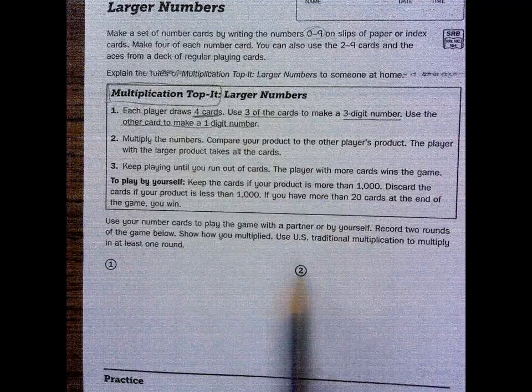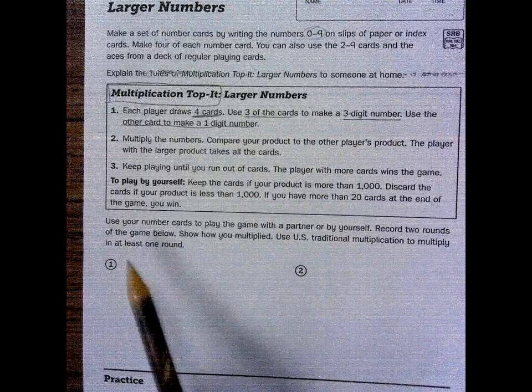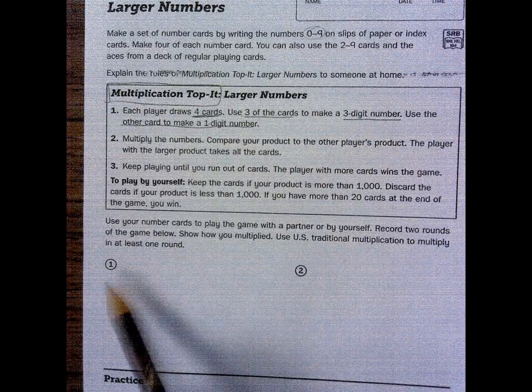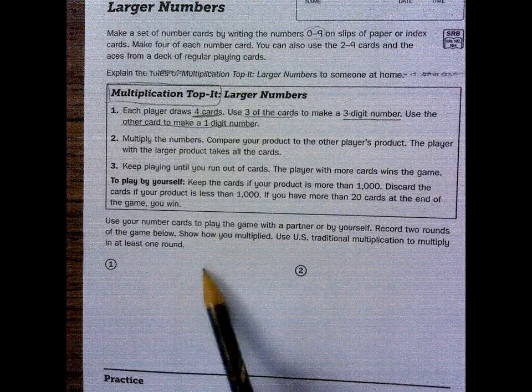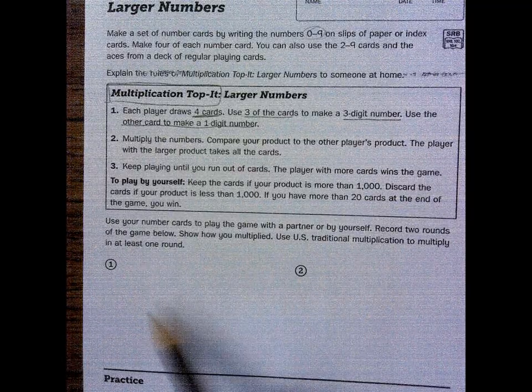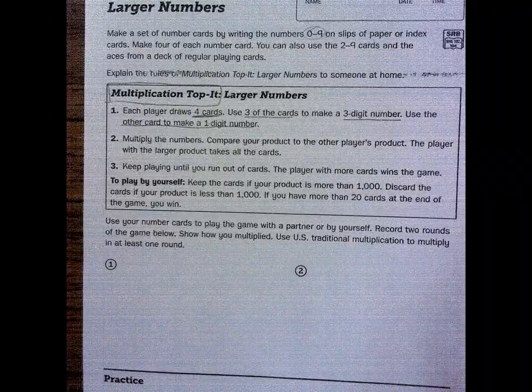And then here, you'll just show your example, record 2 rounds of the game below. So if you played this game at home with somebody, you would write your 3-digit number and your 1-digit number and multiply. That's if you decide to play.